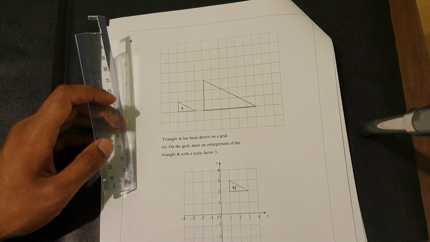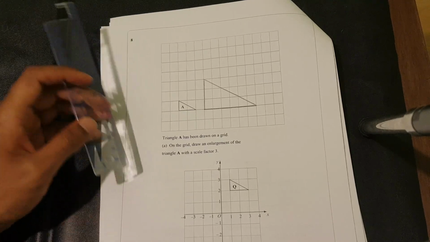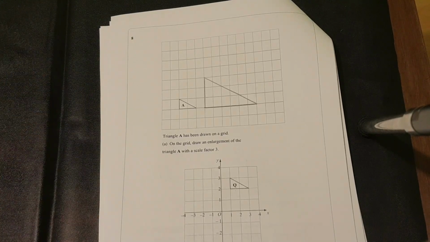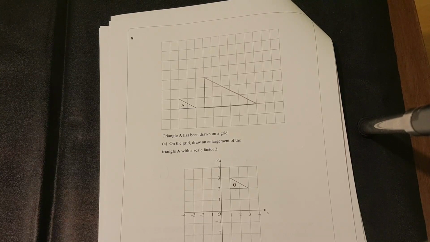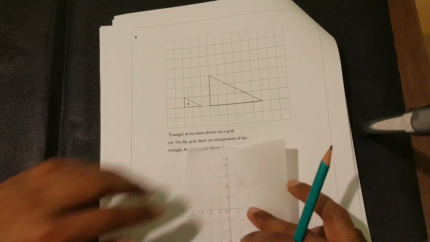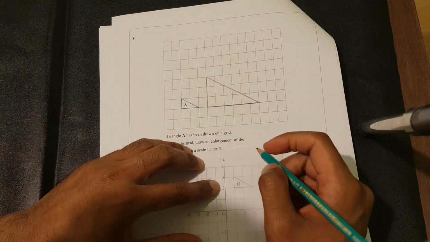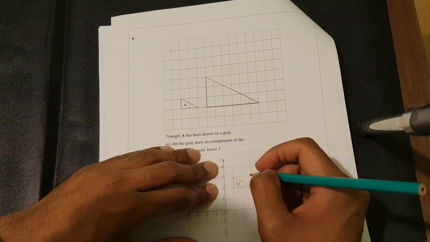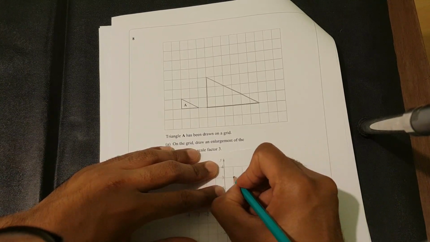Triangle Q has been drawn on a grid. Next question. On the grid, rotate triangle Q 90 degrees clockwise. I need a tracing paper. Running out of tracing paper. This one's also ripped badly. Okay. 90 degrees clockwise, center O.